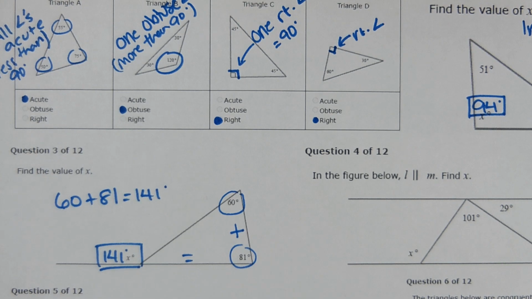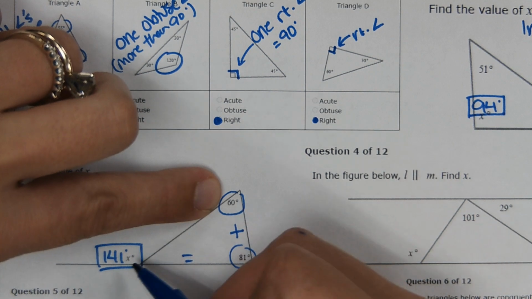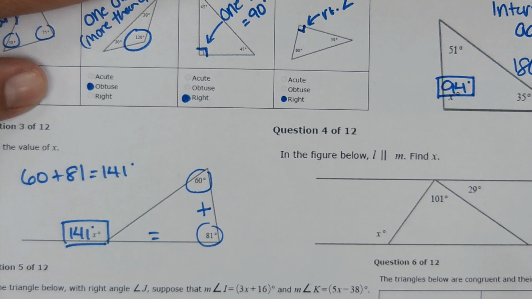Some of the questions when you get on ALEKS will have x right here that you're solving for. To find this angle, you would just take this number, subtract this, and you'd find this number.